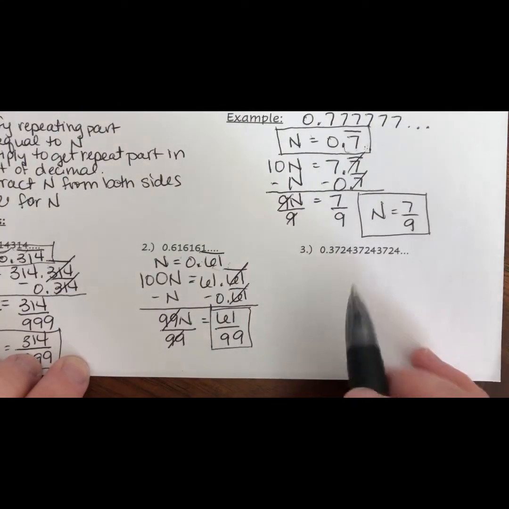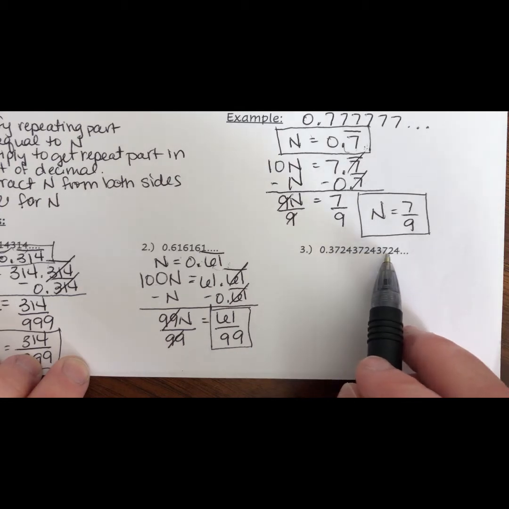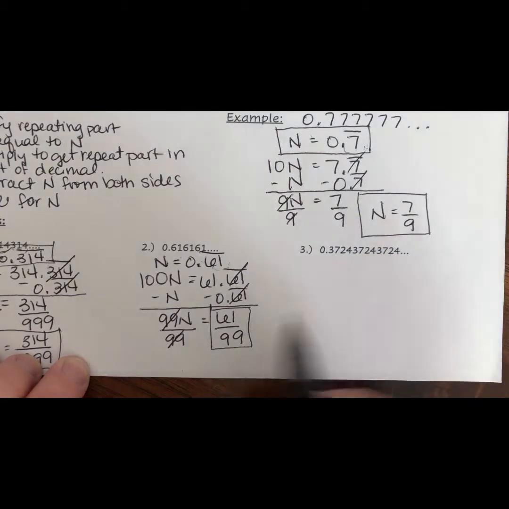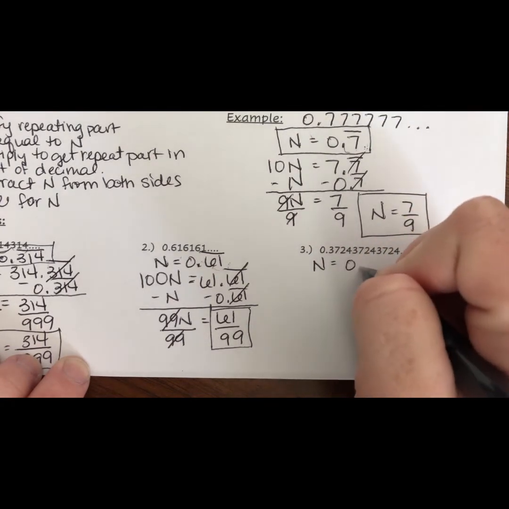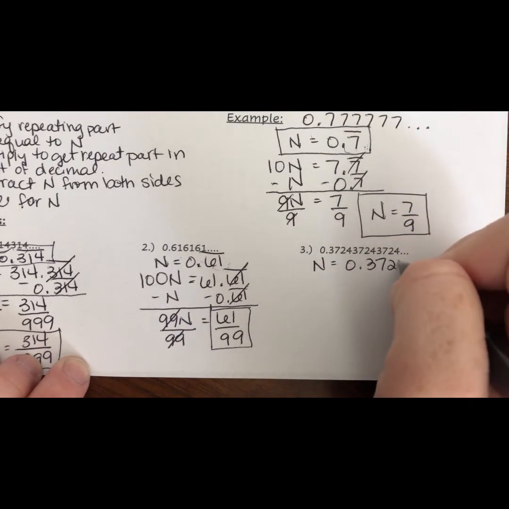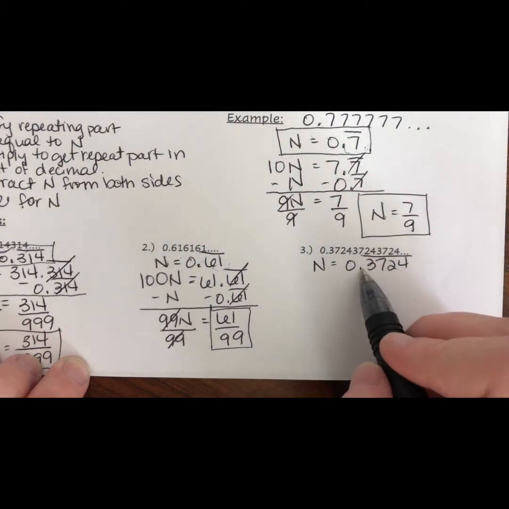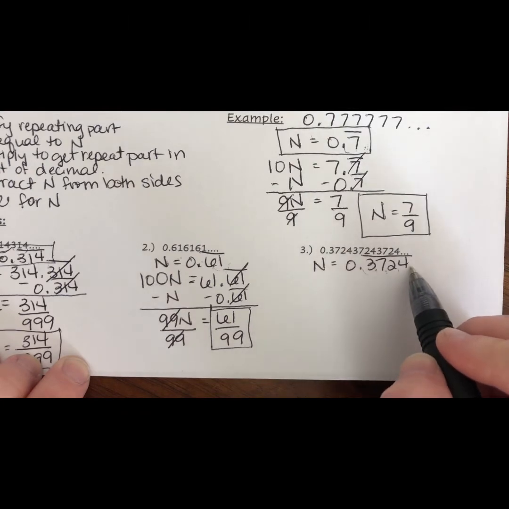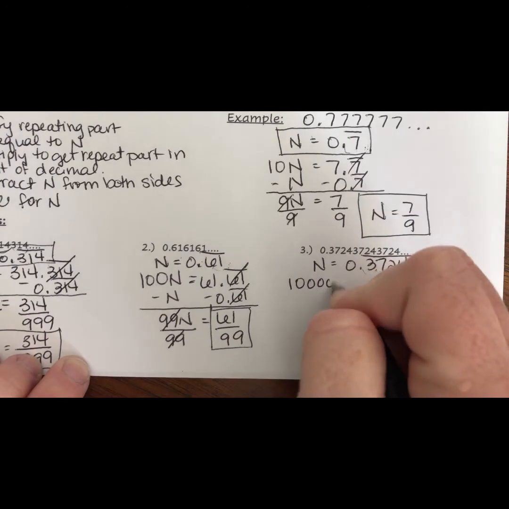This is a big one. We have 0.3724, 3724, 3724, dot, dot, dot. So the repeating part is actually 4 numbers. 3724. That's the piece that keeps going on forever. So we're going to have to multiply by a big number. We need 1, 2, 3, 4 zeros.